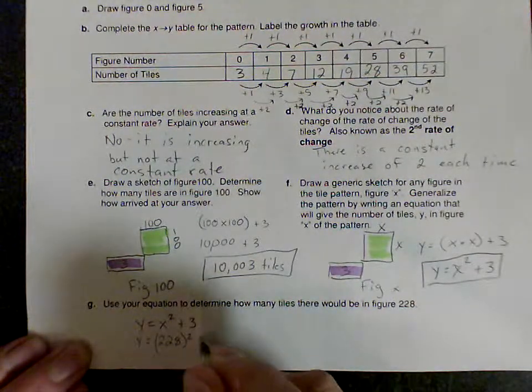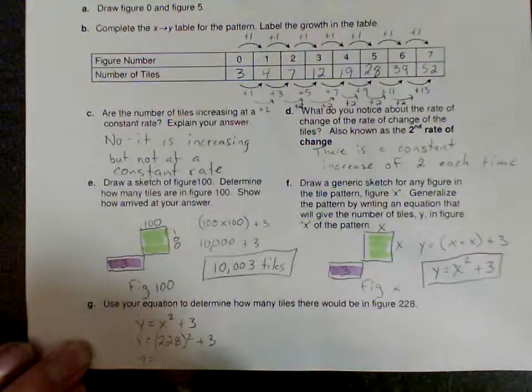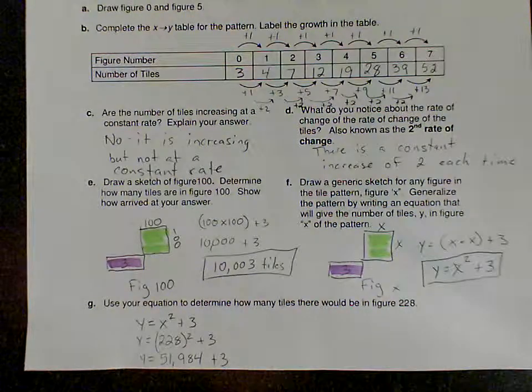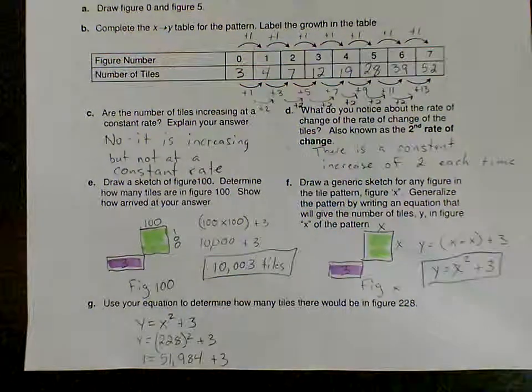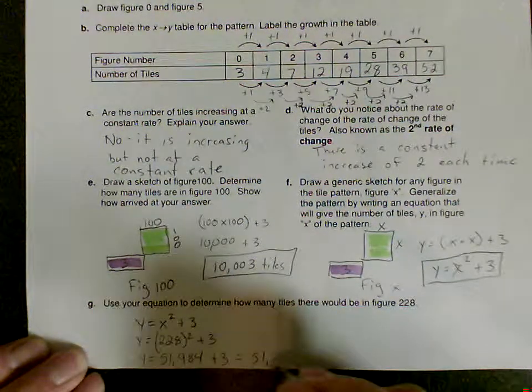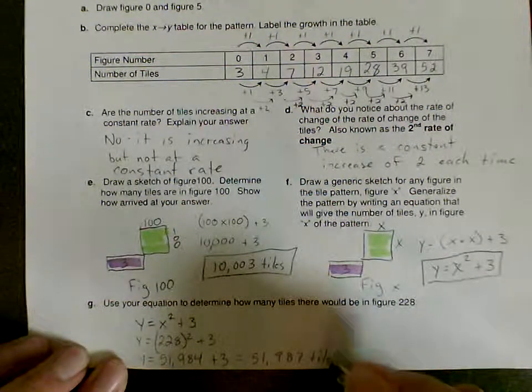228 squared plus 3. And then all you've got to do is put that into the calculator and you will get an answer. So 228 squared is 51,984. Then we still have to add 3 to that to get a total answer of 51,987 tiles.